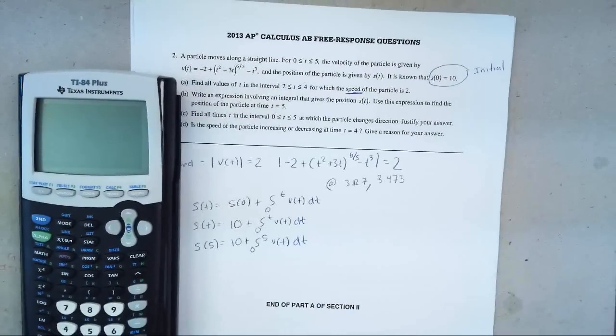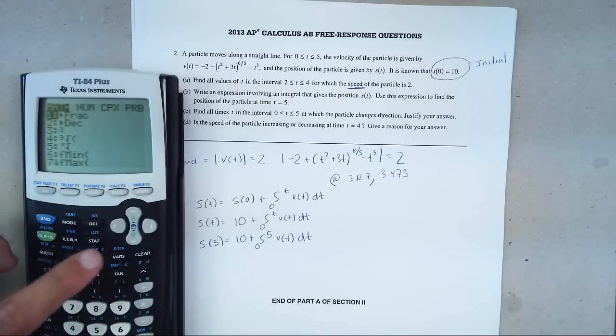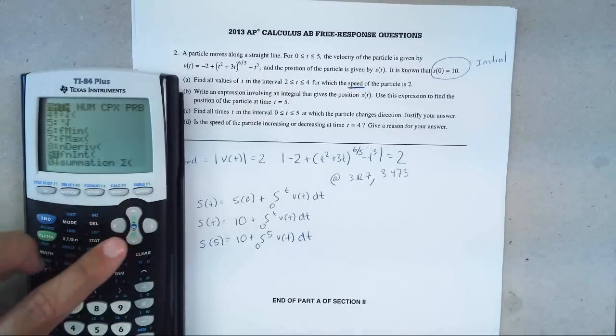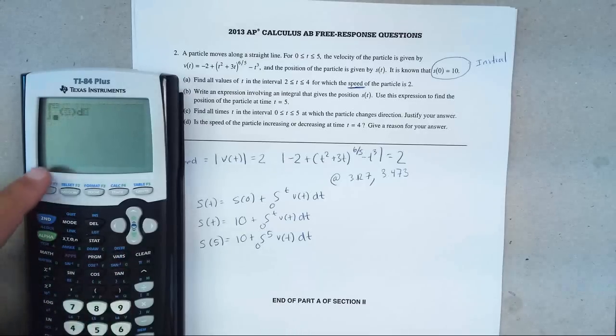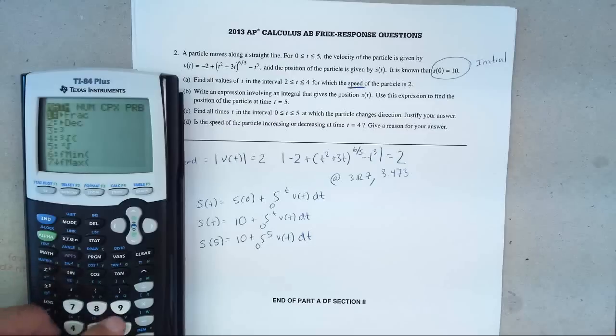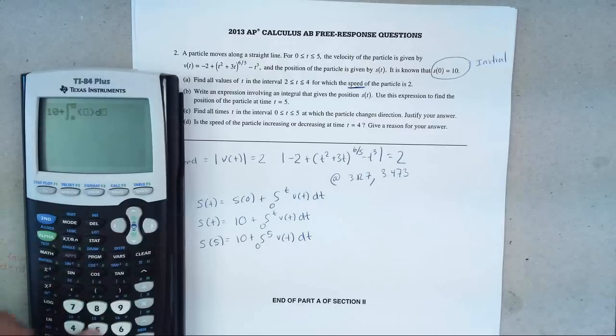So when I plug in, I'm going to go to the math button again. Now when you go to the math button, if you scroll all the way down, you should see integral. Press 9, and it's going to set that up, and that's what you want. Now I'm going to clear it again because I thought there was a 10 in the front, so I'm going to put 10 plus math 9, the integral. You can just scroll down and type it in: 0, and all these boxes, just fill it in. 0 to 5 of the velocity equation.